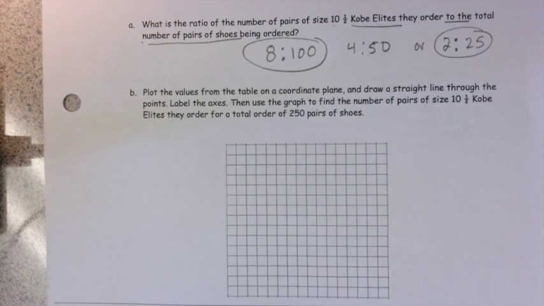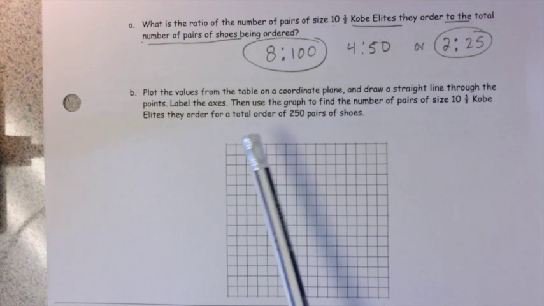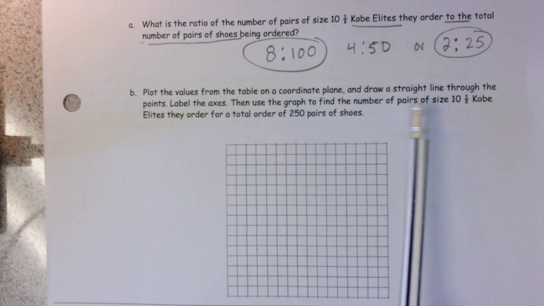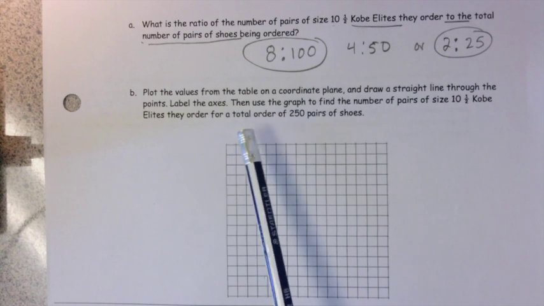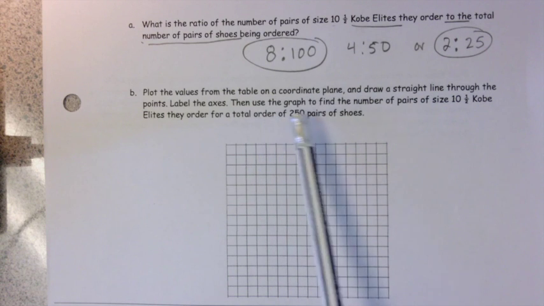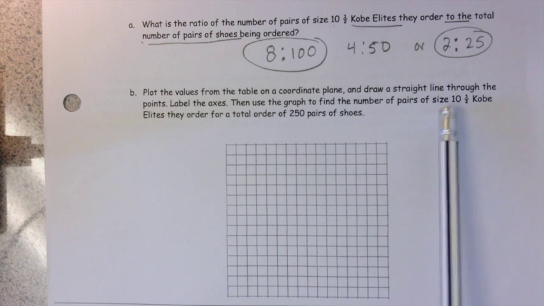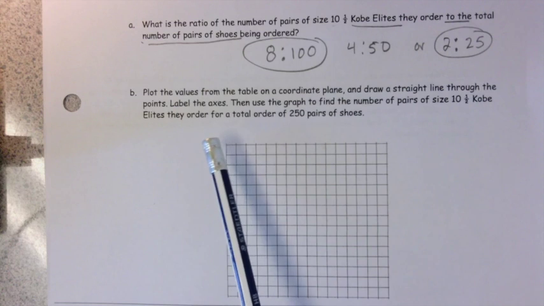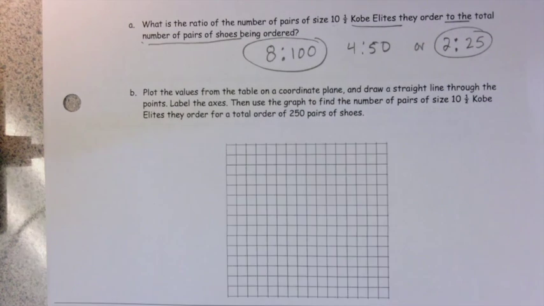All right, next: plot the values from the table on a coordinate plane and draw a straight line through the points. Label the axis, then use the graph to find the number of pairs of size 10.5 Kobe Elites they order for a total of 250 pairs of shoes.